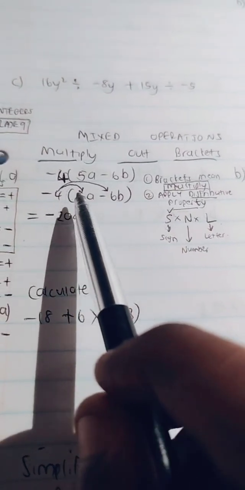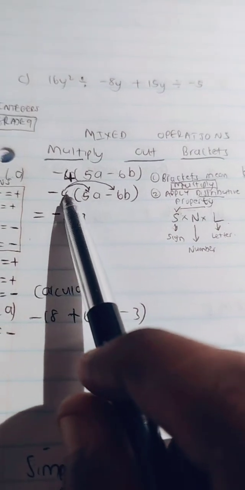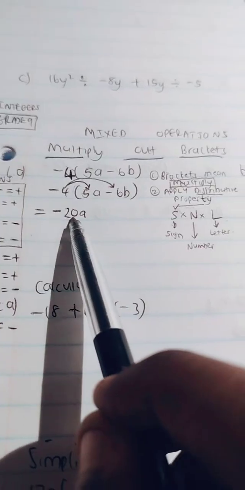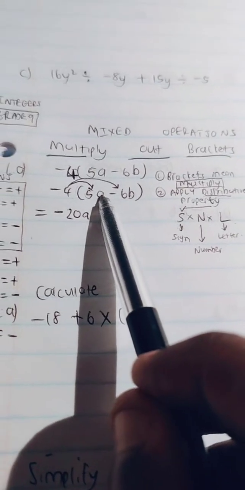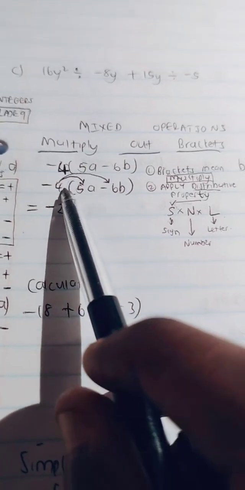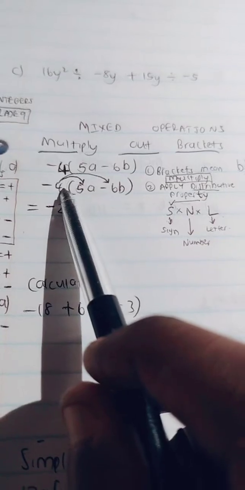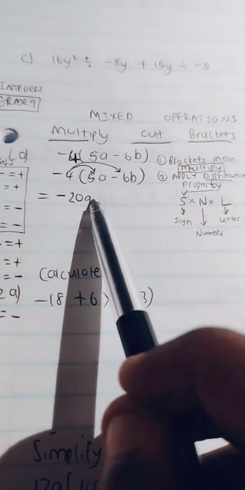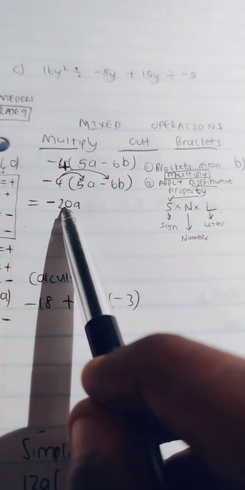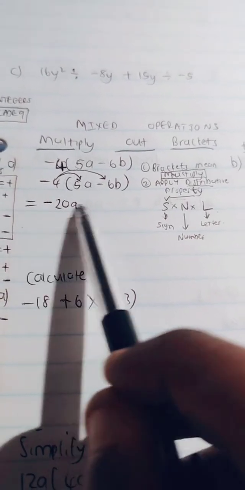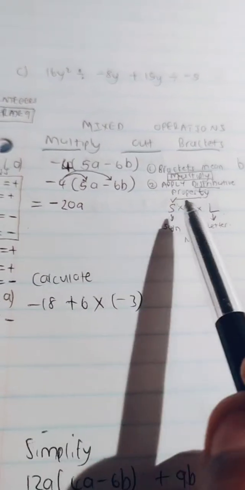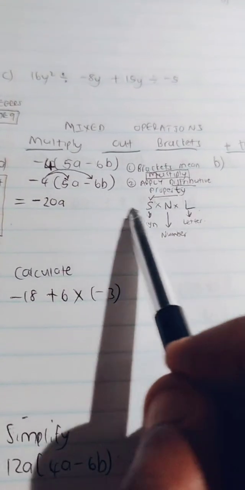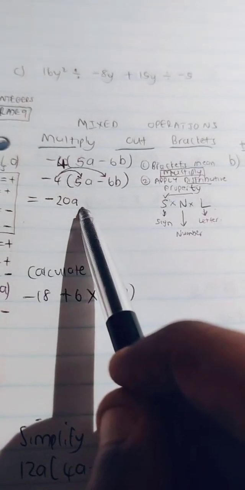What is 4 times 5? 4 times 5 is 20. So I have 20 there. Then the A, there's no other letter that would combine with it, so we attach the A to the negative 20. So we get an answer of negative, that's the sign, 20, that's the number, A, that's the letter, multiplied and combined, giving us negative 20A.